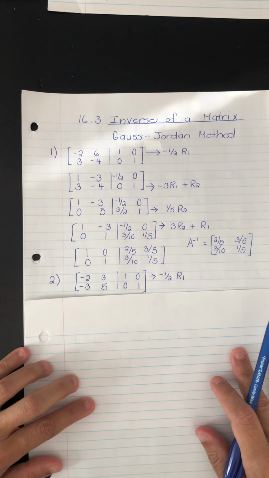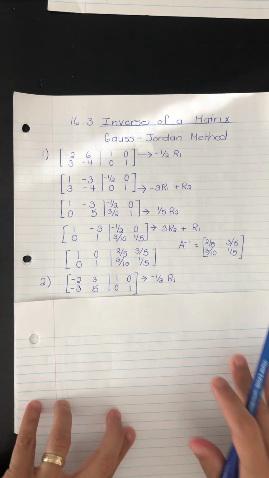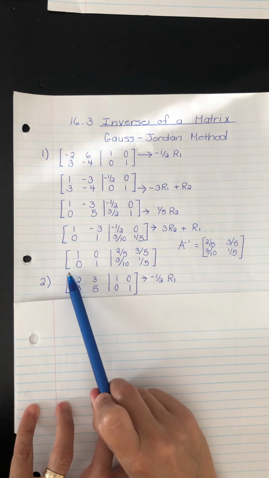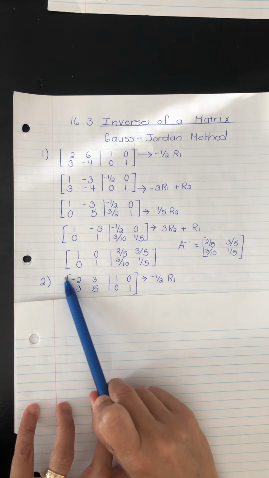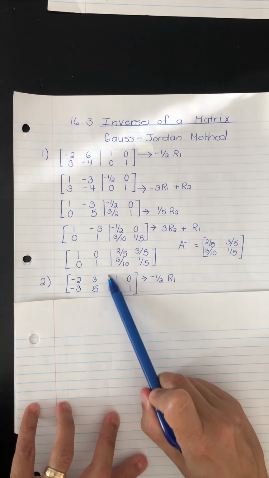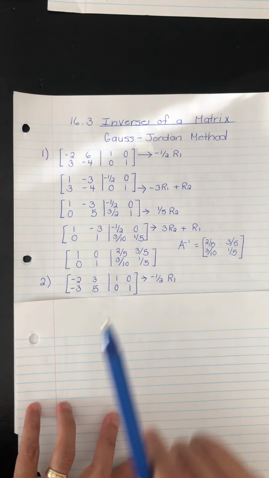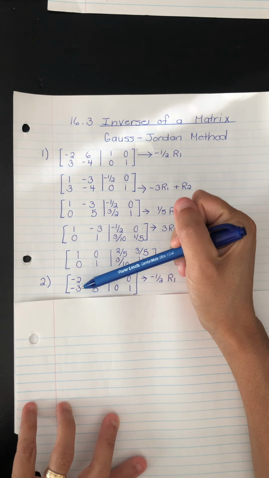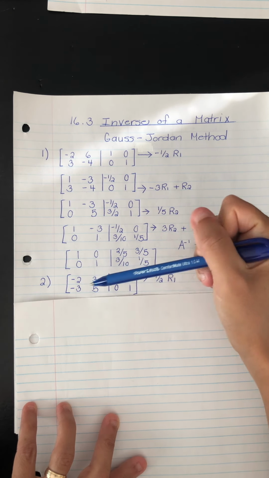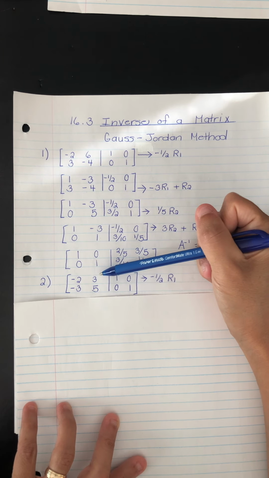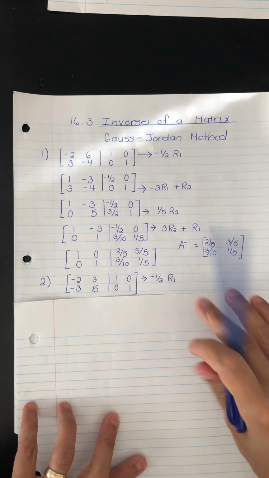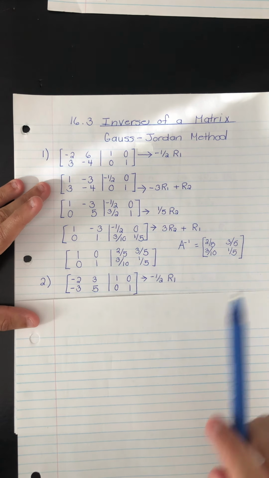Okay, so we have the desired setup. We've got the original on the left, the identity matrix on the right. Remember the order. First get a 1 here, then a 0 under it. Then get a 1 here, and then a 0 above it.